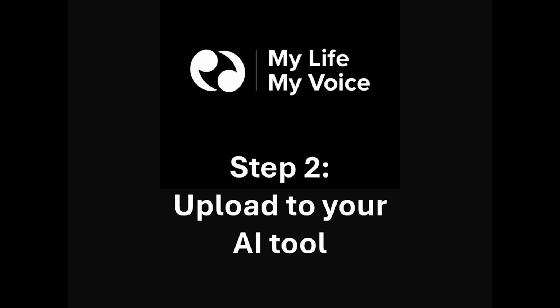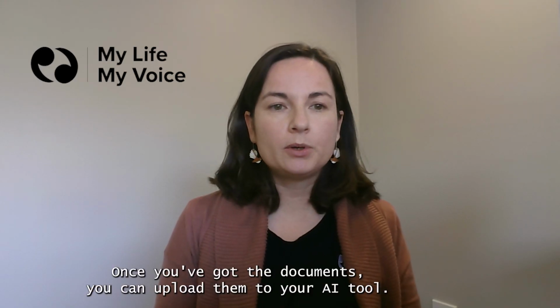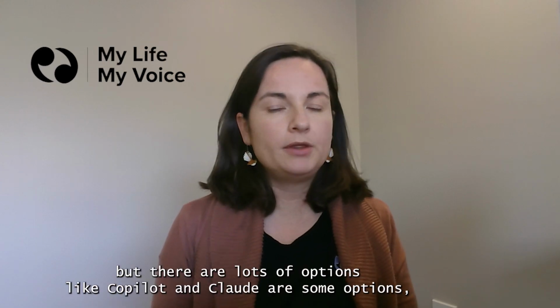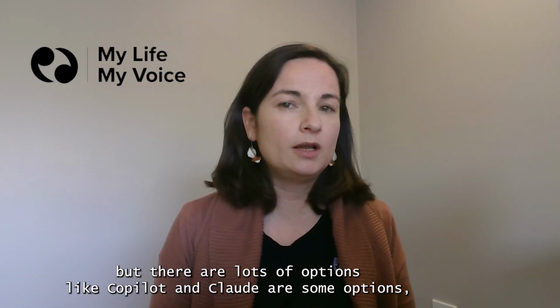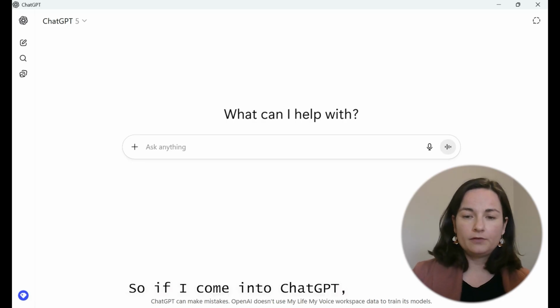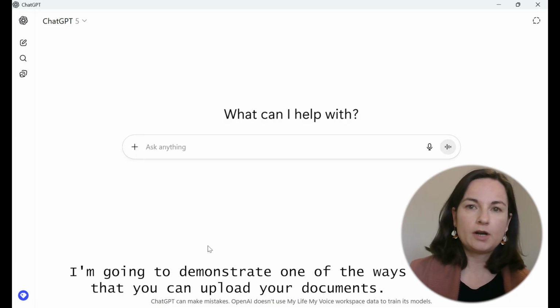Step 2, upload to your AI tool. Once you've got the documents, you can upload them to your AI tool. For this video, I'm going to use ChatGPT, but there are lots of options like Copilot and Claude available.